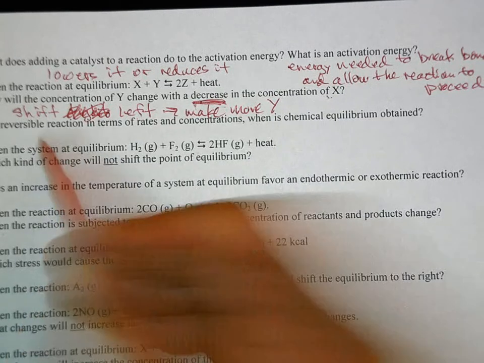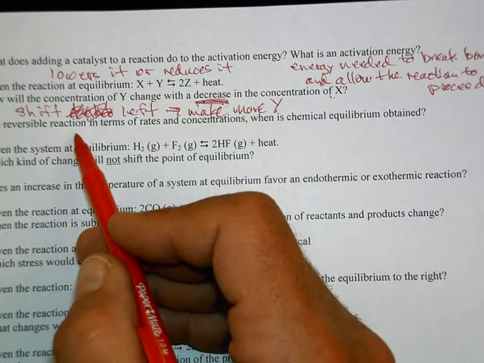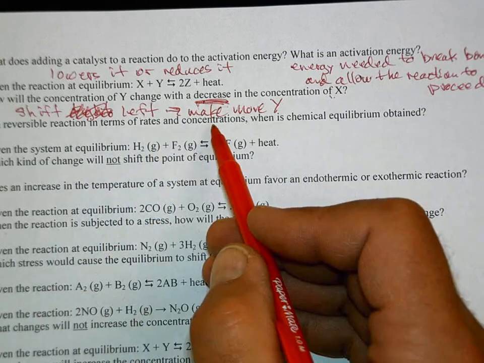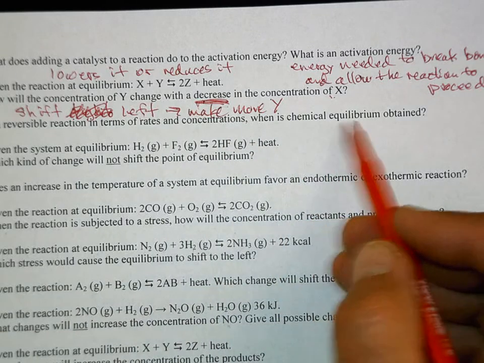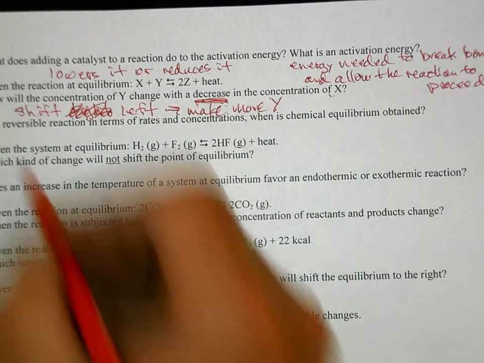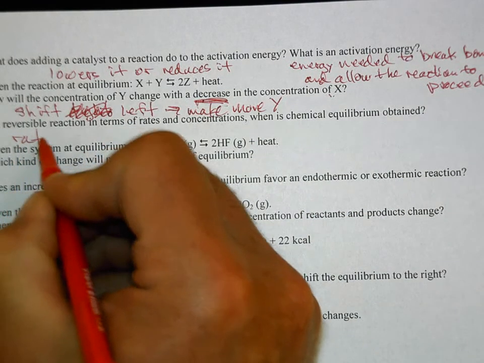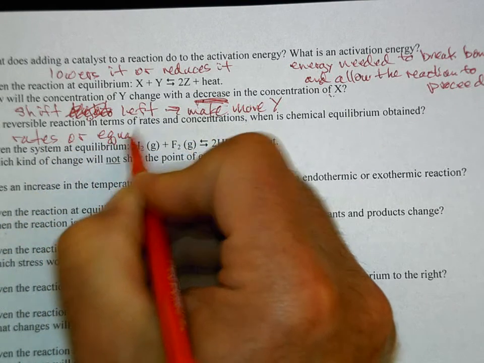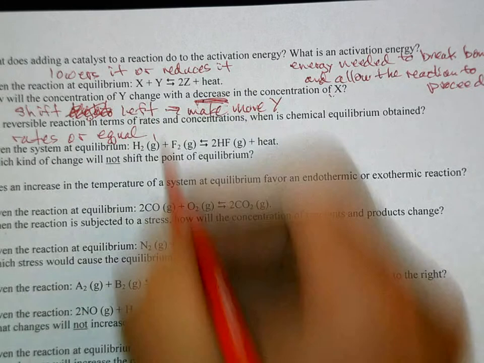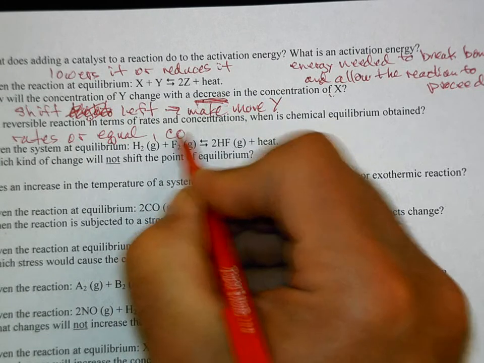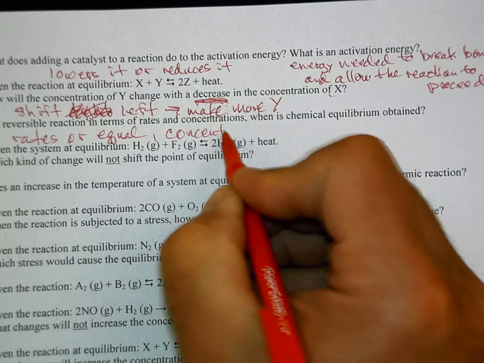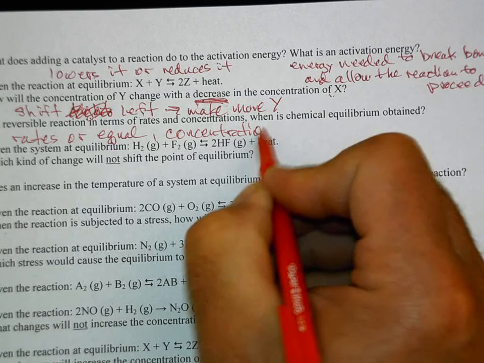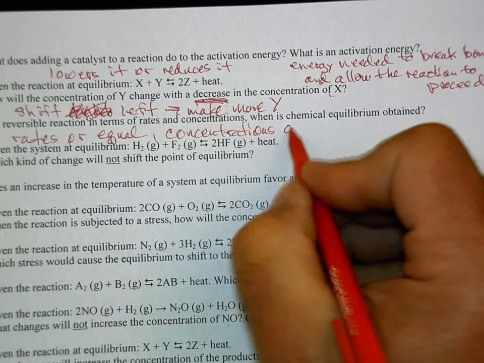Always the opposite. In a reversible reaction in terms of rates and concentrations, when is a chemical equilibrium obtained? When rates are equal and the concentrations are constant.